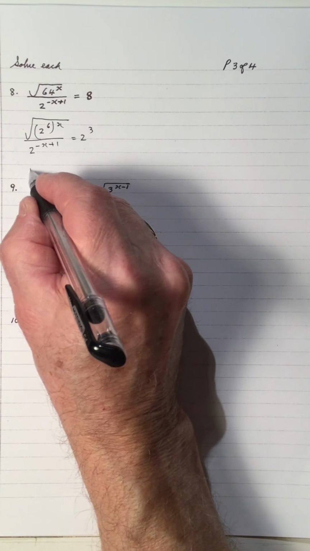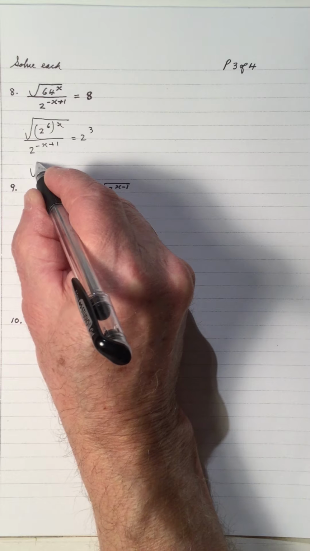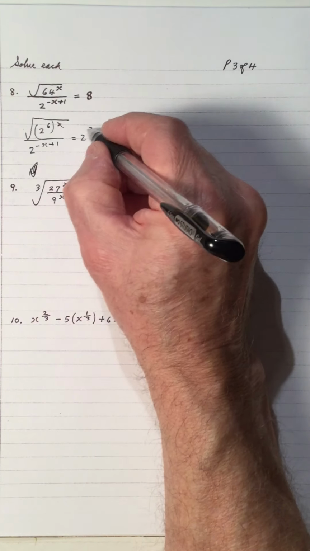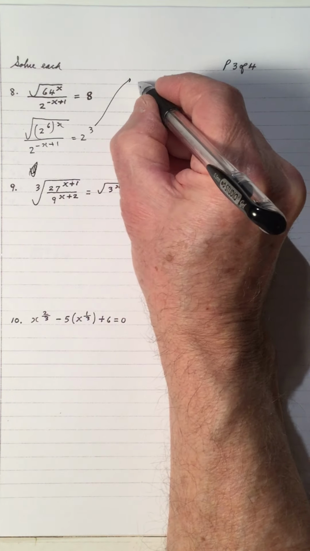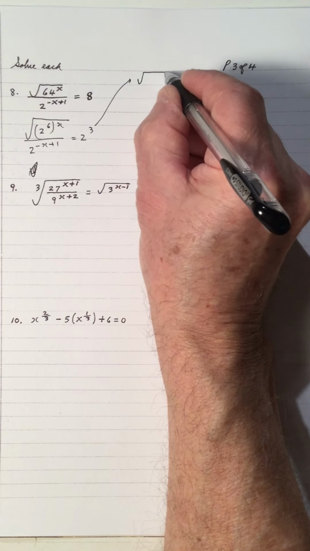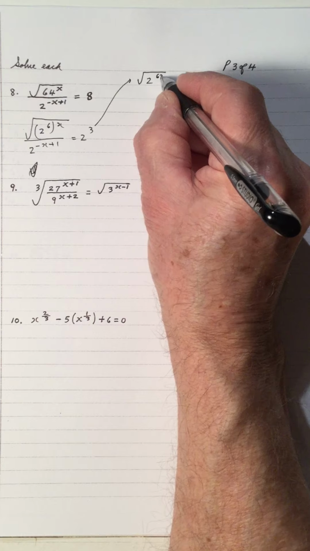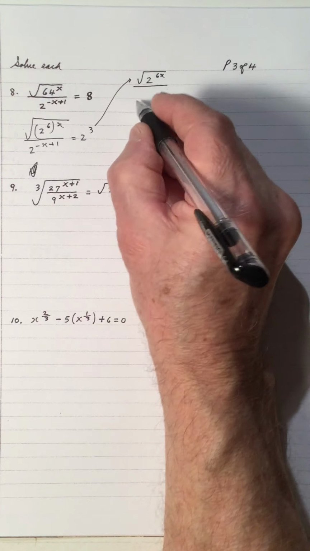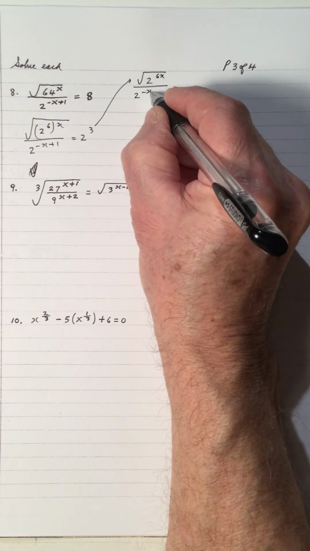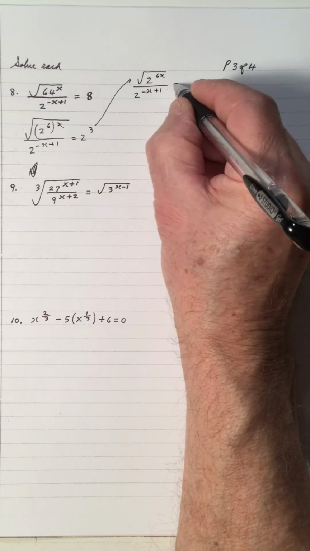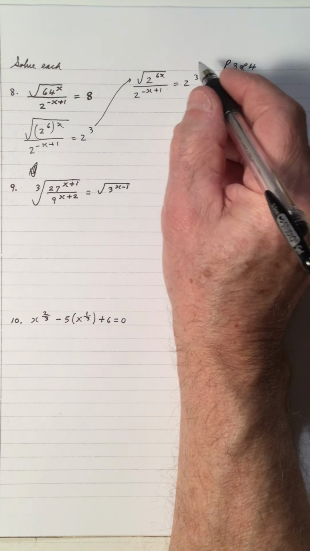So that gives us, let me go up here. This is a power of a power, so that's 2 to the 6x. This is 2 to the negative x plus 1, and that's 2 cubed.